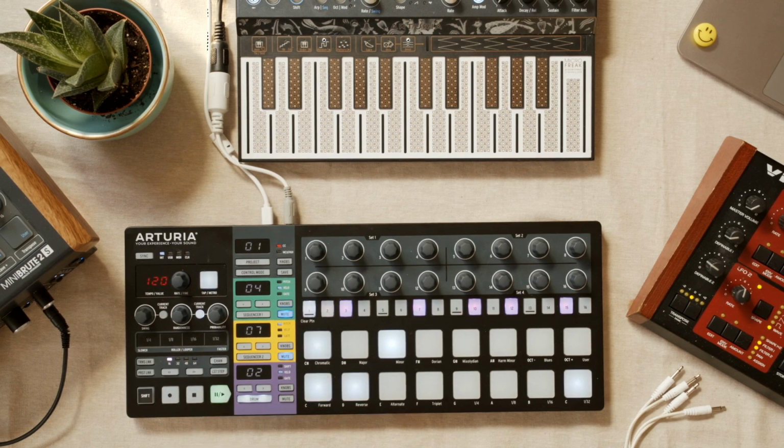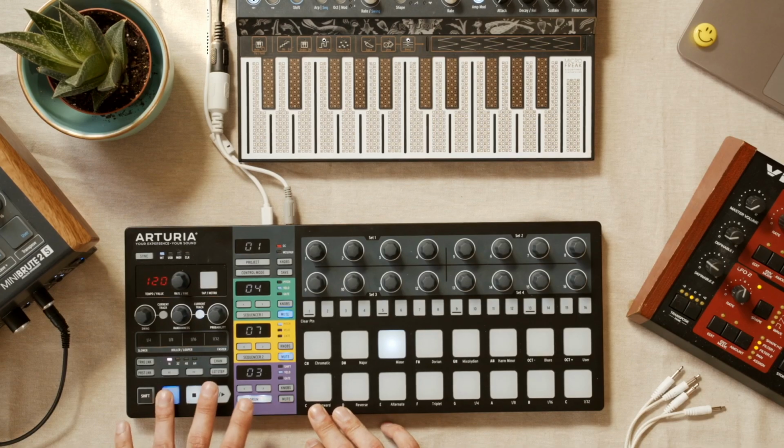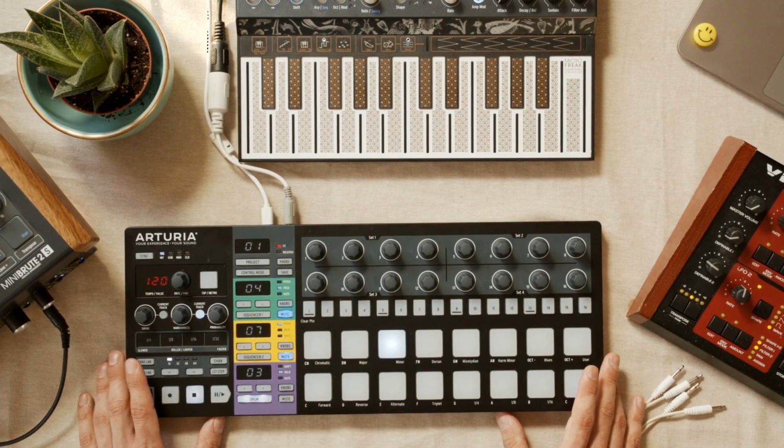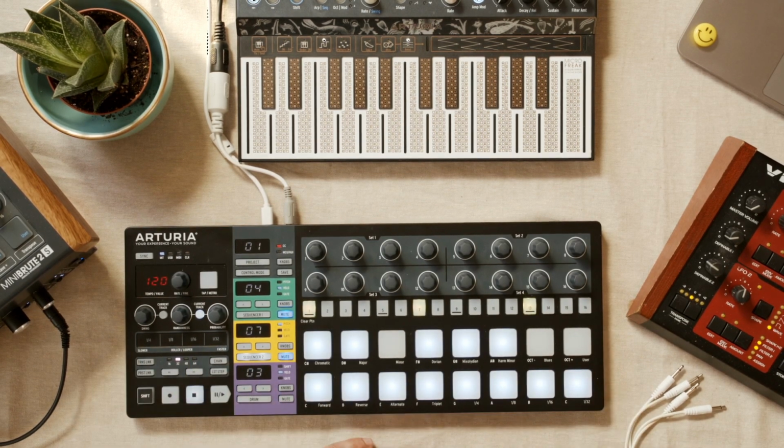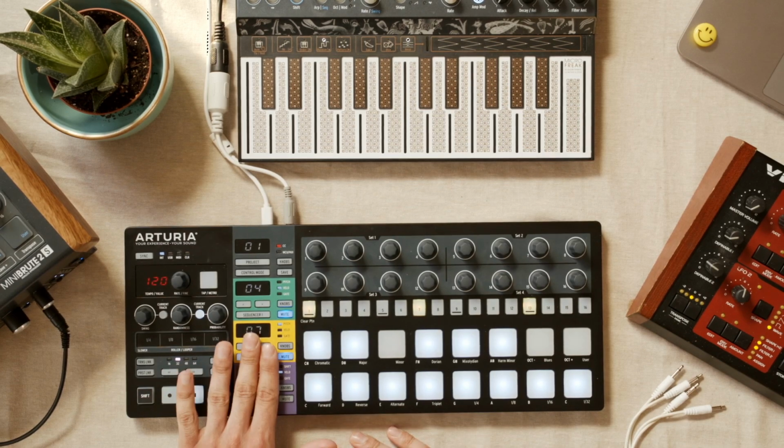Okay, so now let's see. All right, perfect. And you can chain those patterns in whatever order you want, and it works in the same way for sequencer number 1 and sequencer number 2.